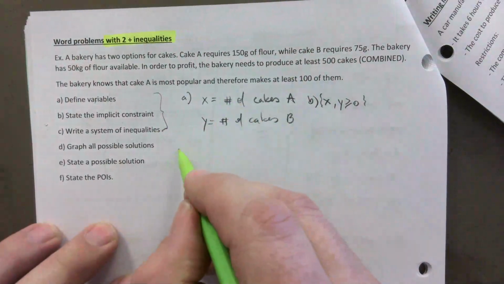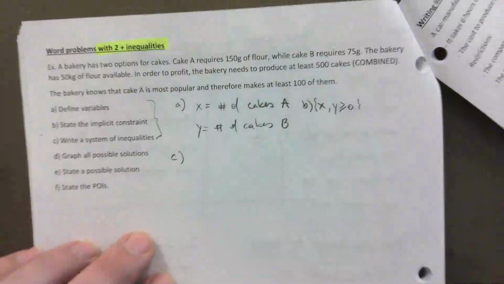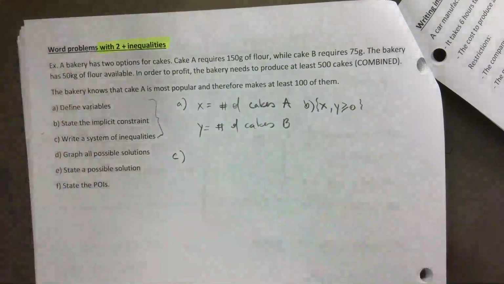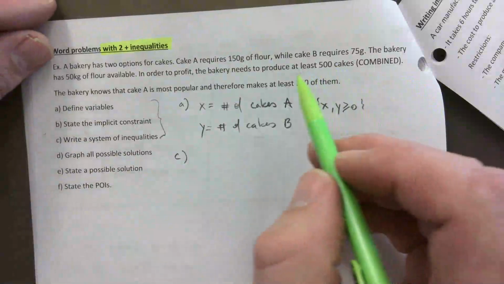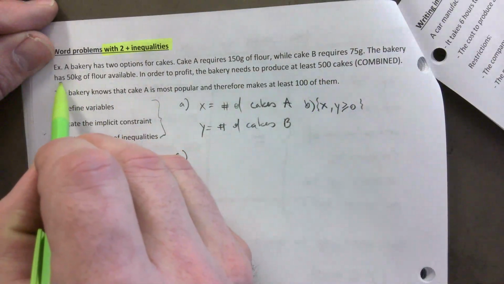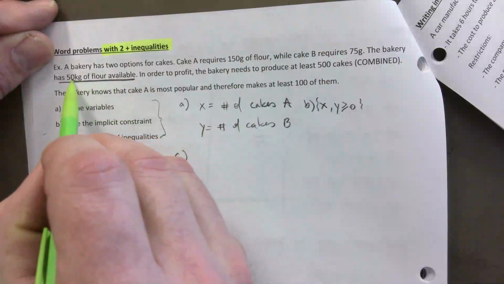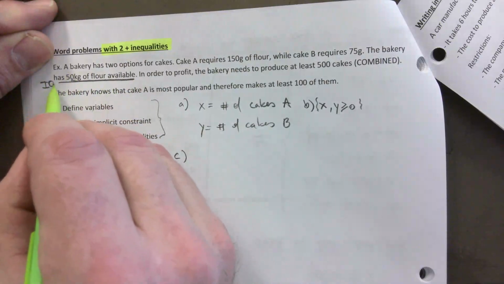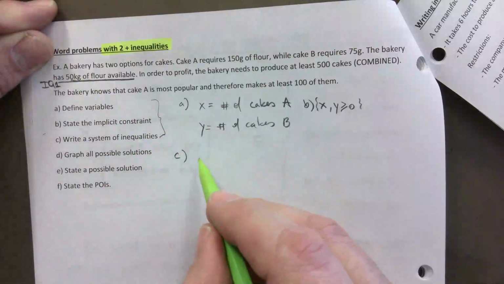And now we're going to write our inequalities. The first inequality, in my opinion, is the fact that you have 50 kilograms of flour available. So that's inequality number 1.